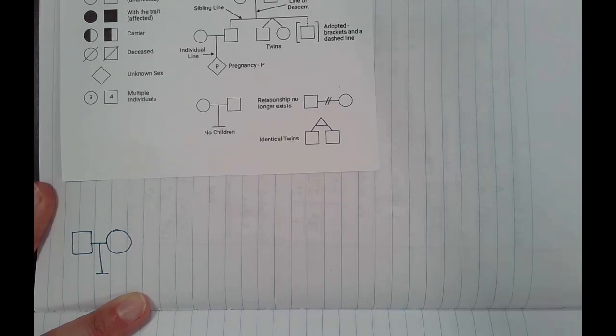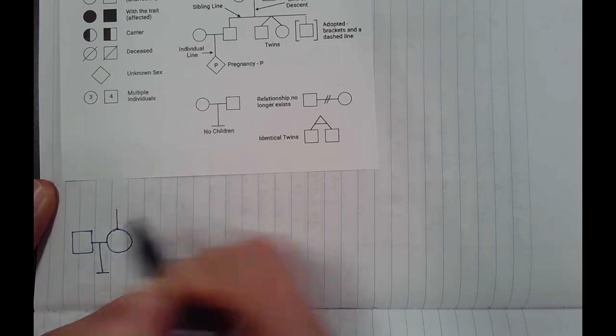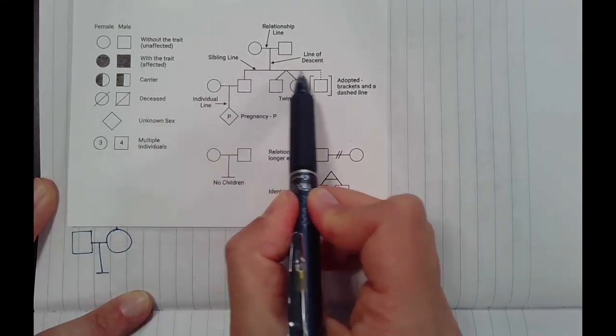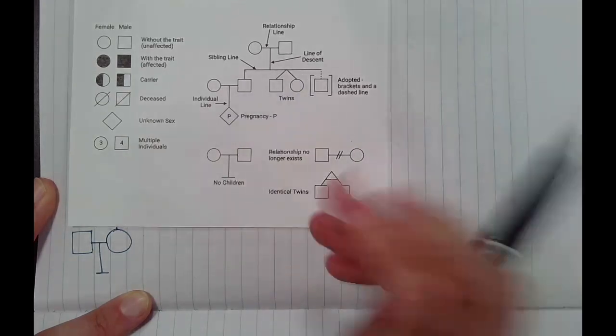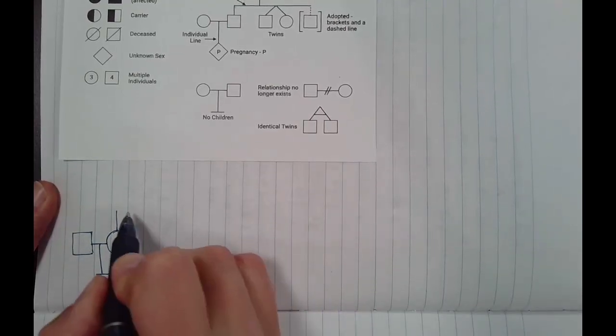Now I have some siblings, and so those siblings are related to me. So I'm starting to draw this sibling line right here, and I've got me, but I'm a girl, so I have a circle instead of a square. Now, here's where it starts to get pretty complicated.